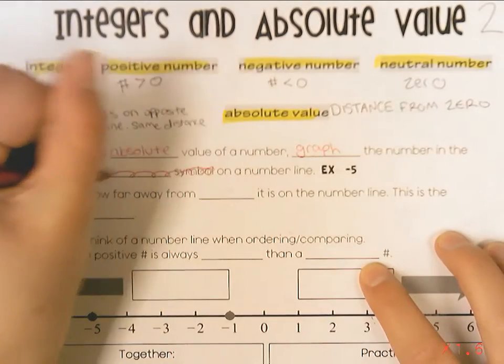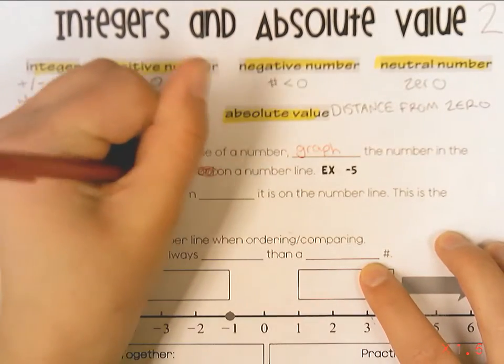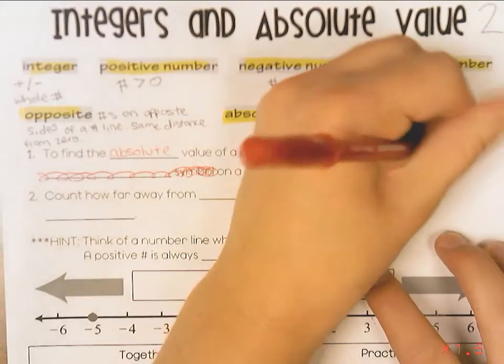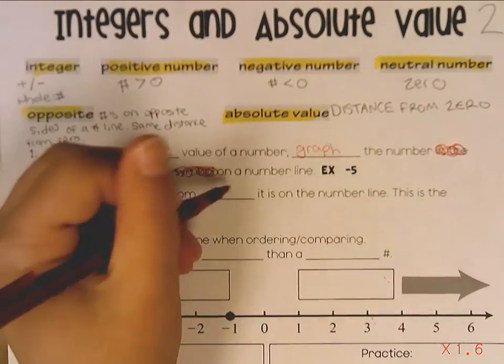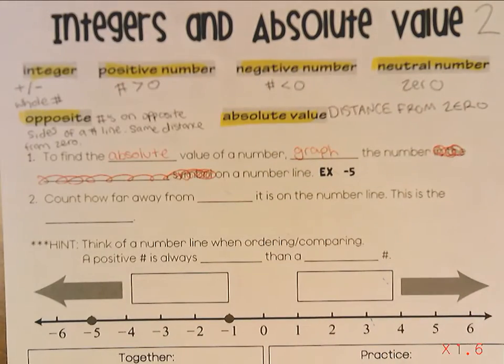I'm just going to let you scribble this out. You graph the number on a number line. To find the absolute value of a number, graph the number on a number line.